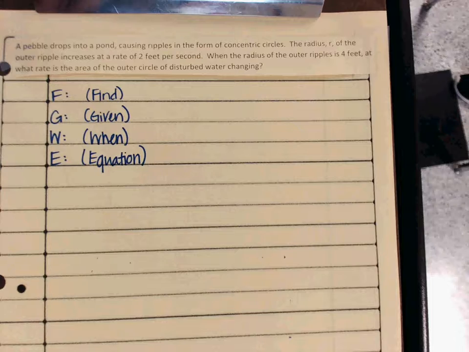Okay. A pebble drops into a pond, causing ripples in the form of concentric circles. The radius r of the outer ripple increases at a rate of 2 feet per second. When the radius of the outer ripple is 4 feet, at what rate is the area of the outer circle of the disturbed water changing?